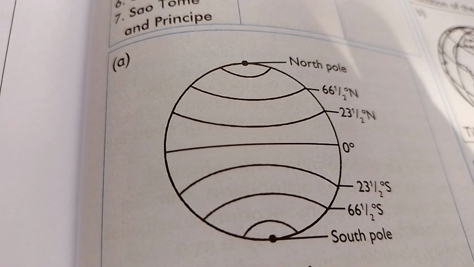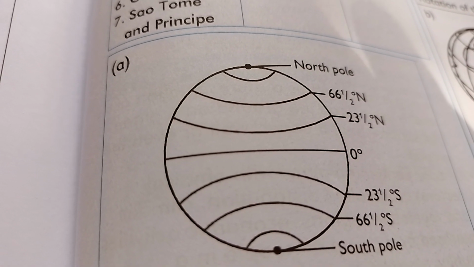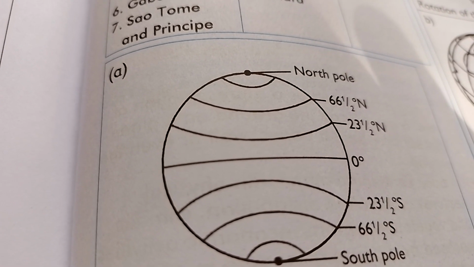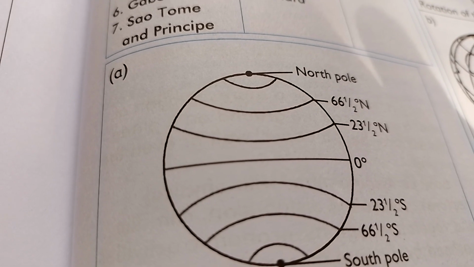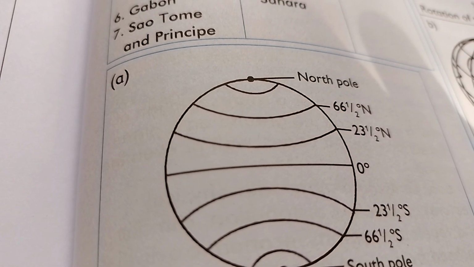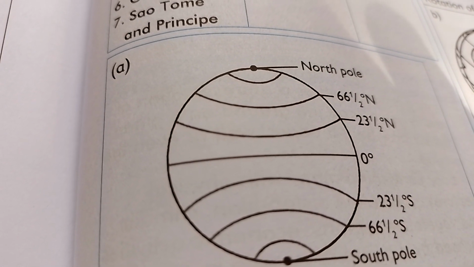You can see this. It's a globe. We have the North Pole. We have the South Pole. Then we have the equator, which is 0 degrees, 23.5 degrees north. We have 23.5 degrees south, which is the Tropic of Capricorn south and the Cancer north. The Arctic Circle north is 66.5 degrees north, and the Antarctic Circle 66.5 degrees south.